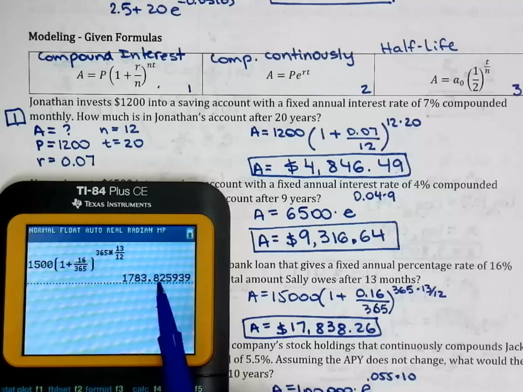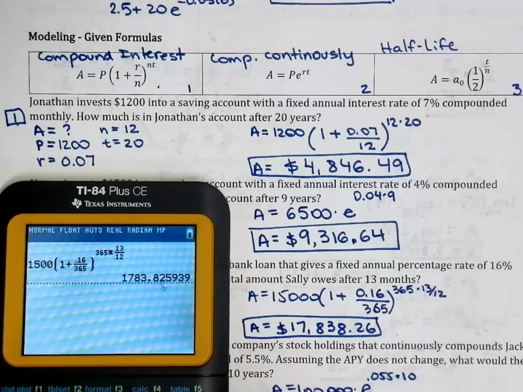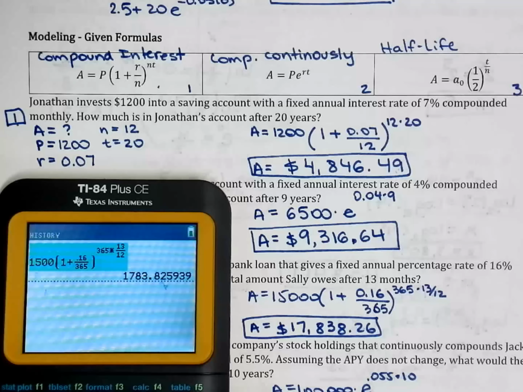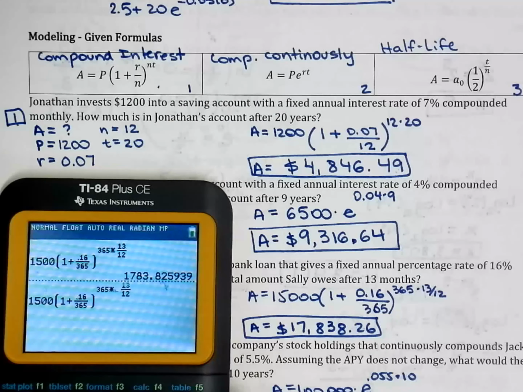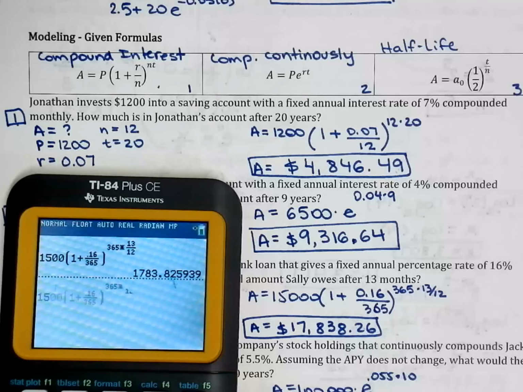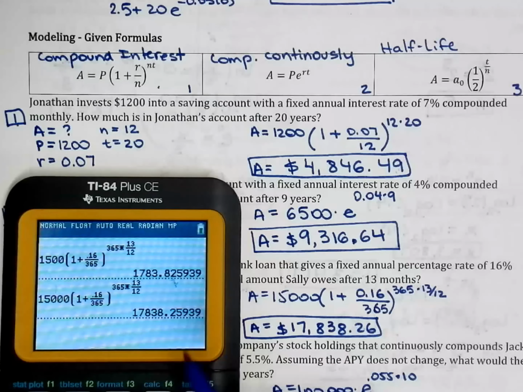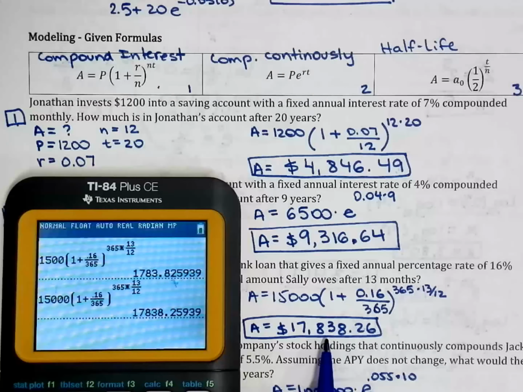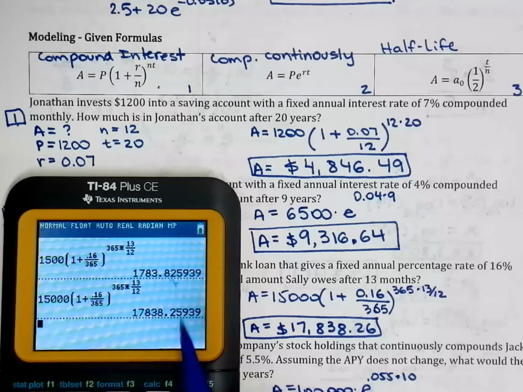Since we're talking dollars, we need to round that. Oh, I missed a 0 right there, so let's try this again. Okay, that's better. So 17,838 and 26 cents right there.